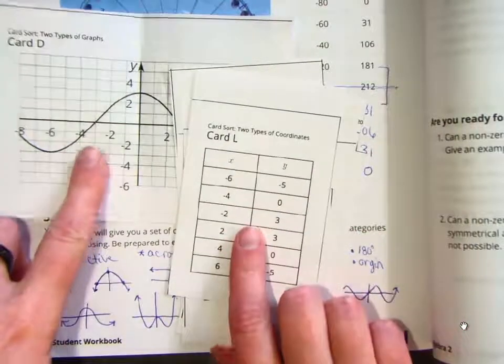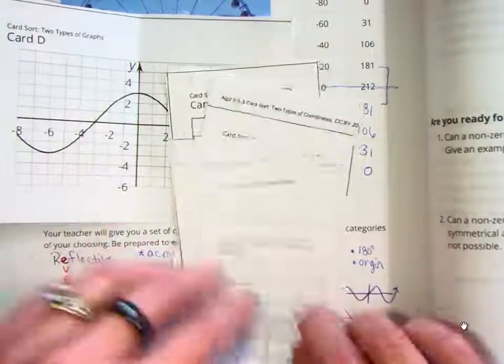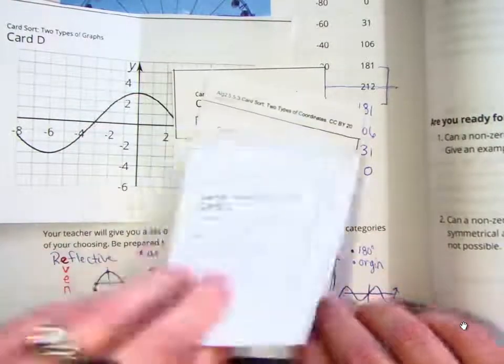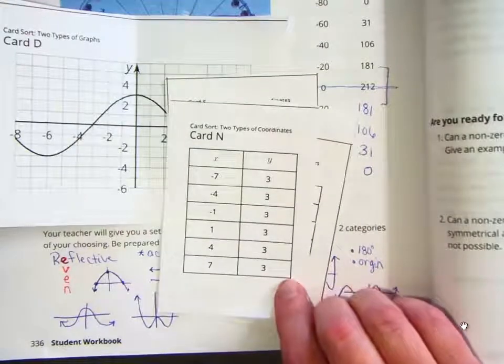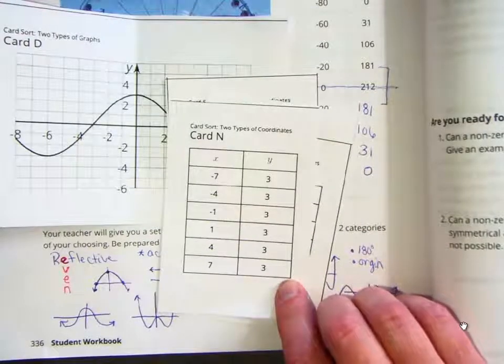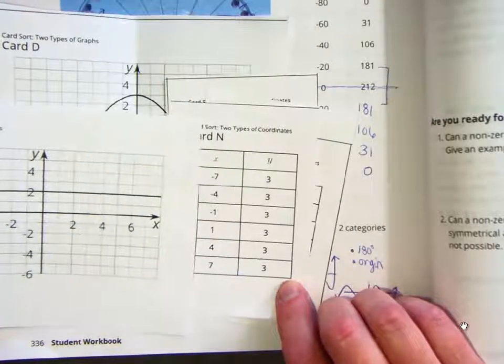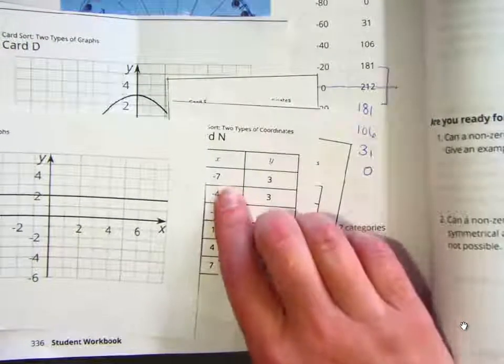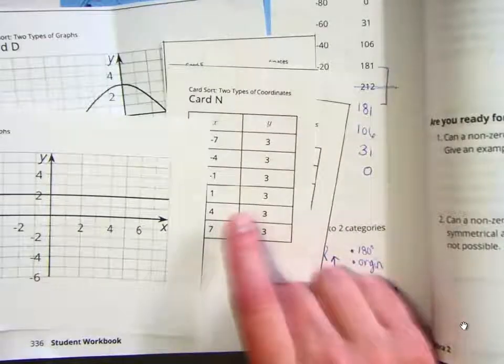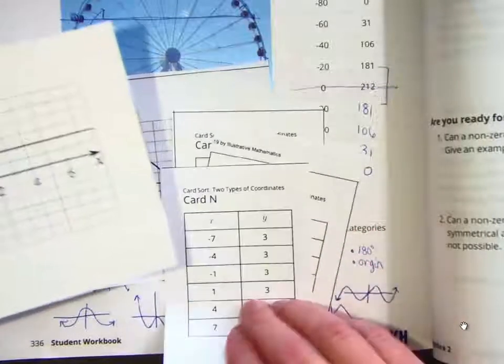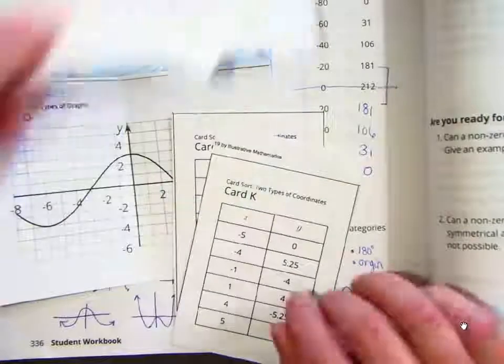Oh, duh. I was looking for zeros at 3. Anyway, look at that one. There's the 3s all the way across. I know that that's our horizontal guy happening right here. So it doesn't matter if our x's are positive or negative, our y's are a perfect match there.